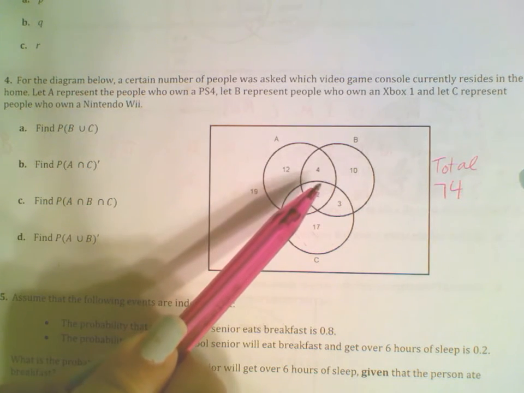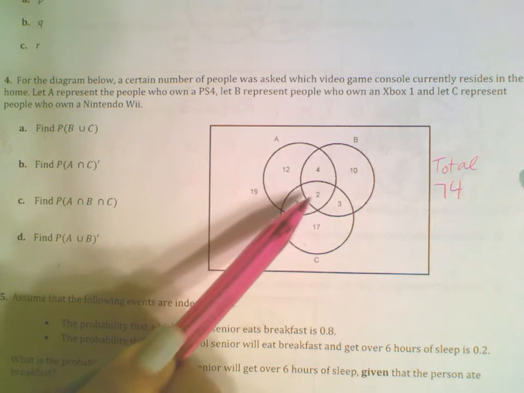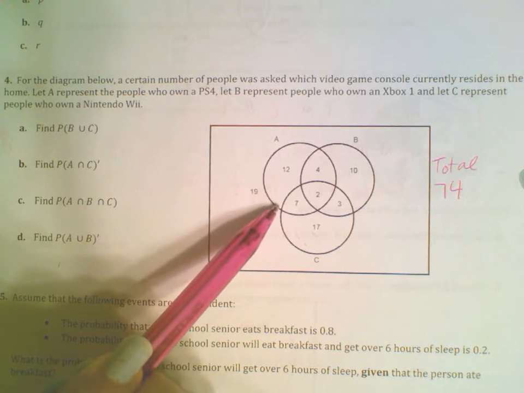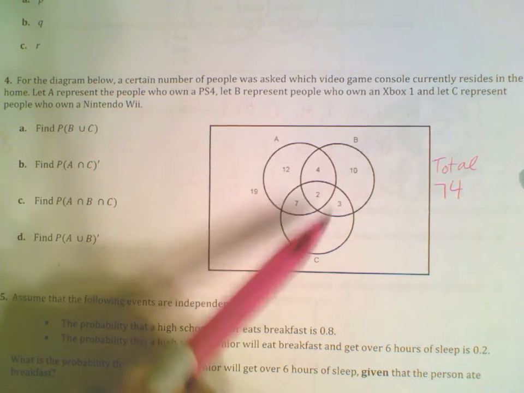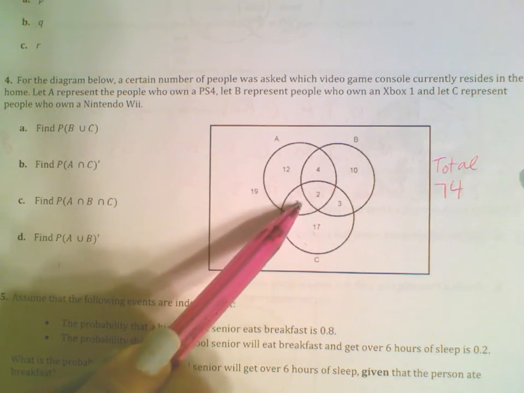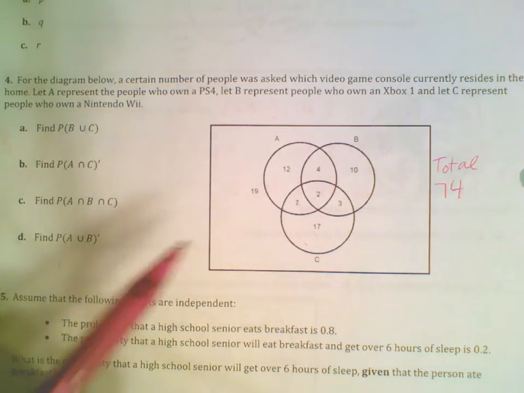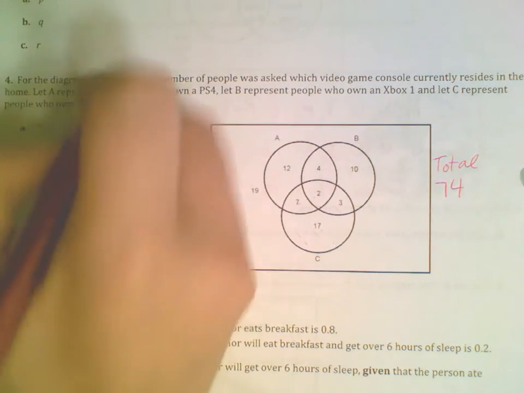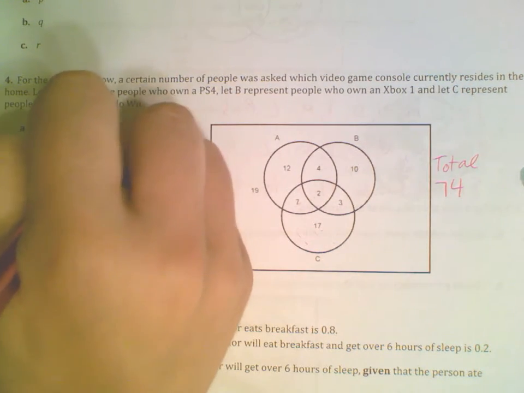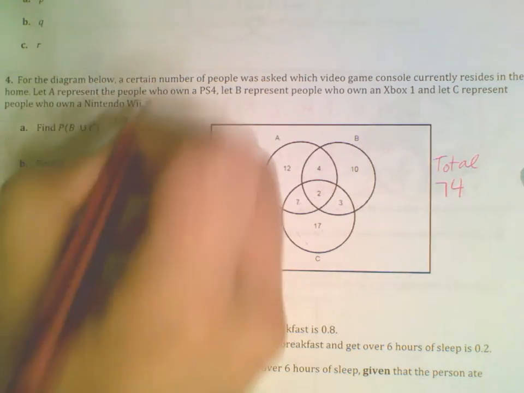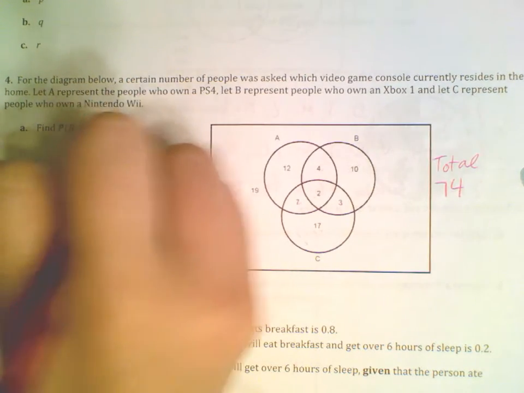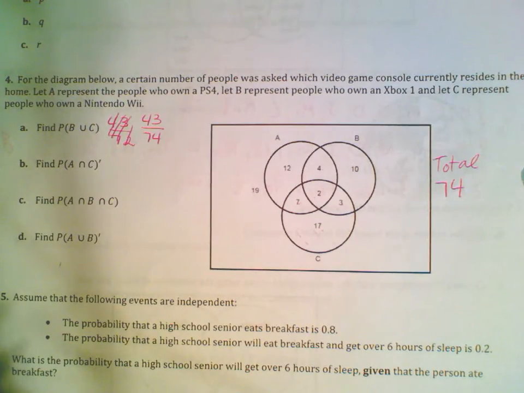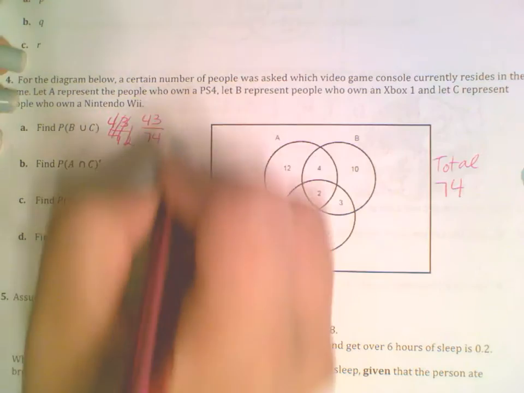I'll say 4 plus 10 plus 2 plus 3 plus 7 plus 17, making sure I don't count any of these more than one time. And that gives me 43 when I add all of these together. So 43 out of 74, not 72. 43 out of 74 gives me 0.58.